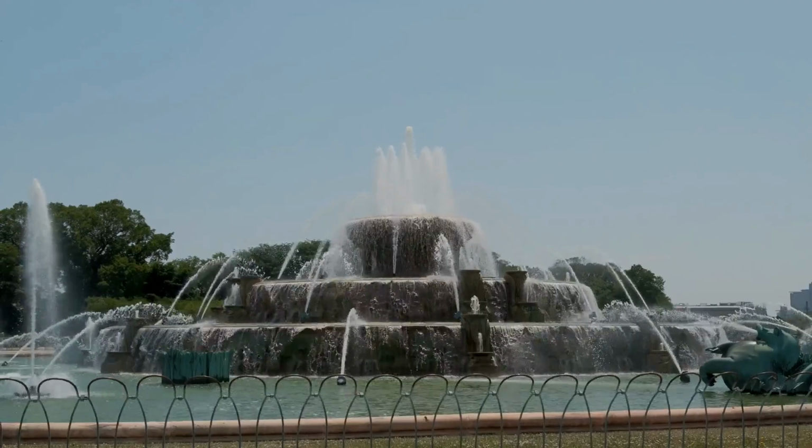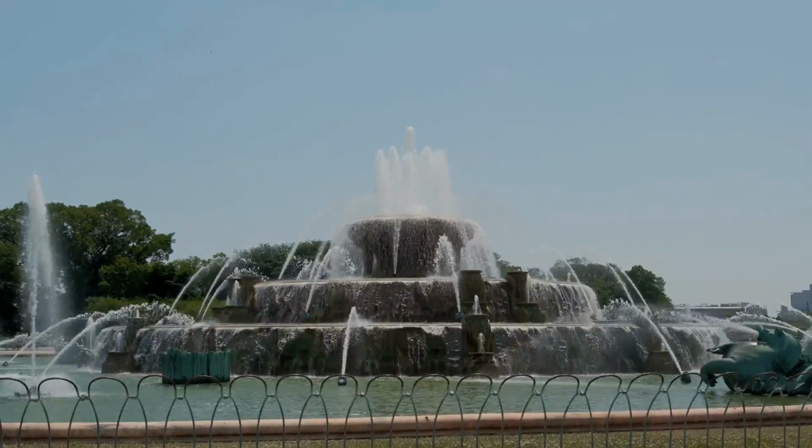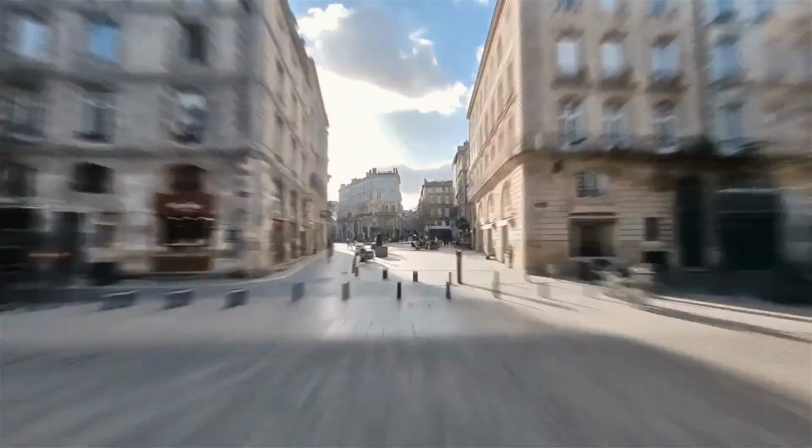Our third concept is the miniature landmark or diorama style clip, which reframes monuments or buildings as collectible tiny models. This works best with footage where your landmark is isolated, which allows the viewer's brain to easily imagine it as a miniature.